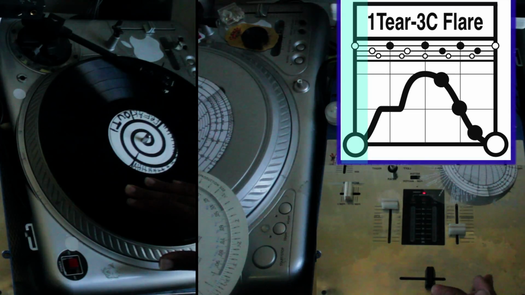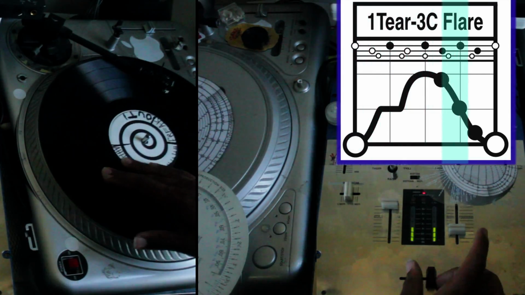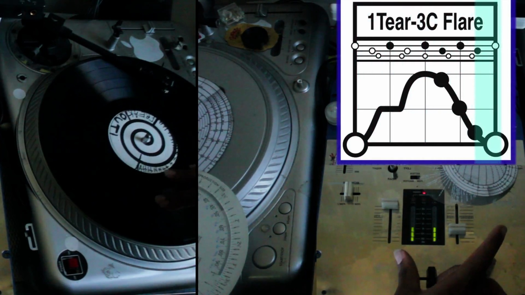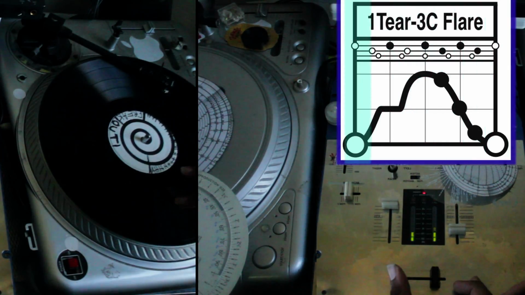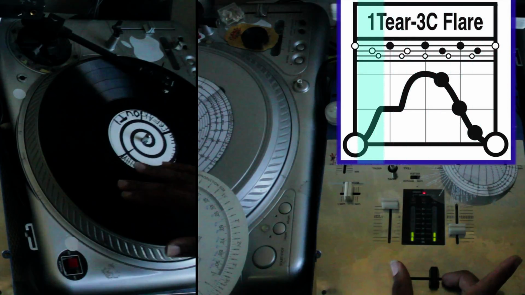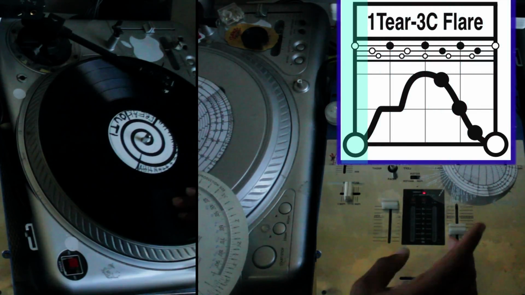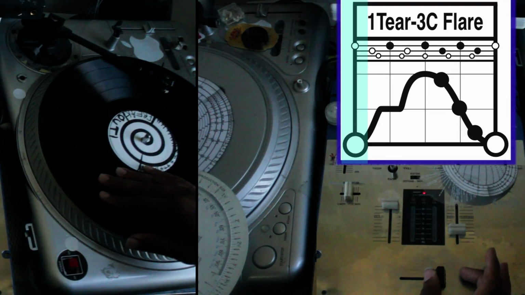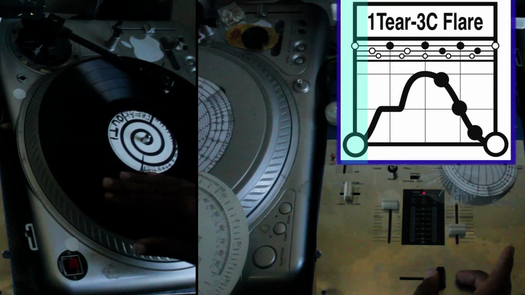And I gotta keep it open. That's if I was tapping it, but normally I'm not going to be tapping, I'm just going to be tearing it, which is not letting go of the record.